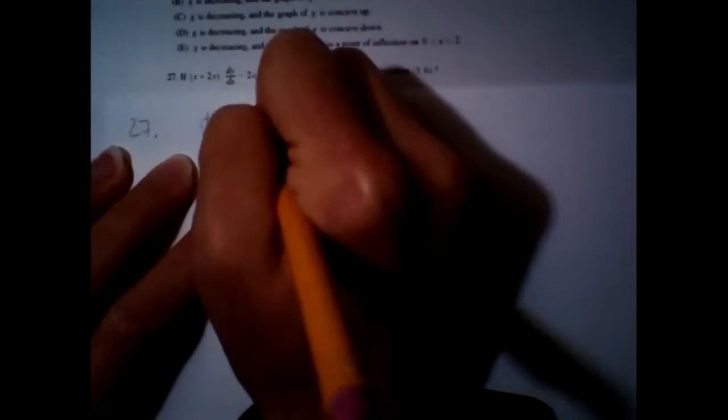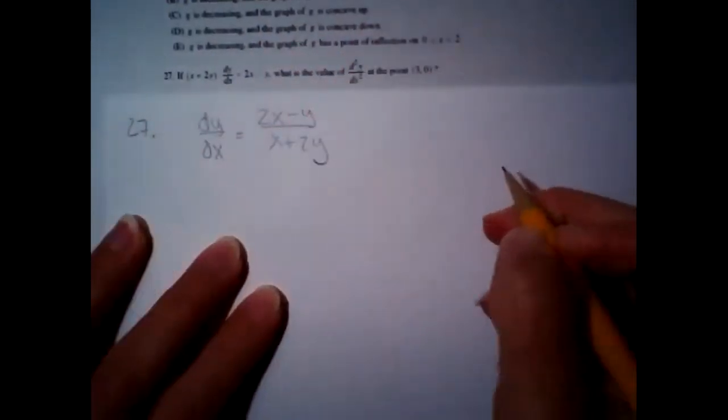All right, 27. If all this is true, what is the value of the second derivative at the point 3, 0? This one's going to be a little bit of work. First, I'm going to divide this over. And then we're going to do the second derivative. So the derivative of this.